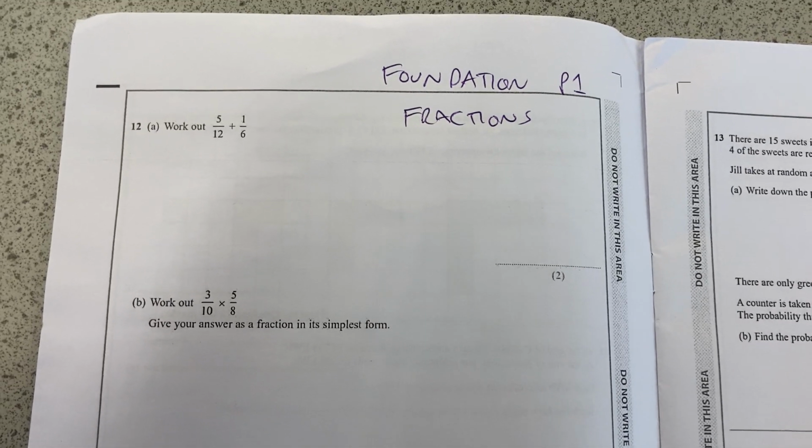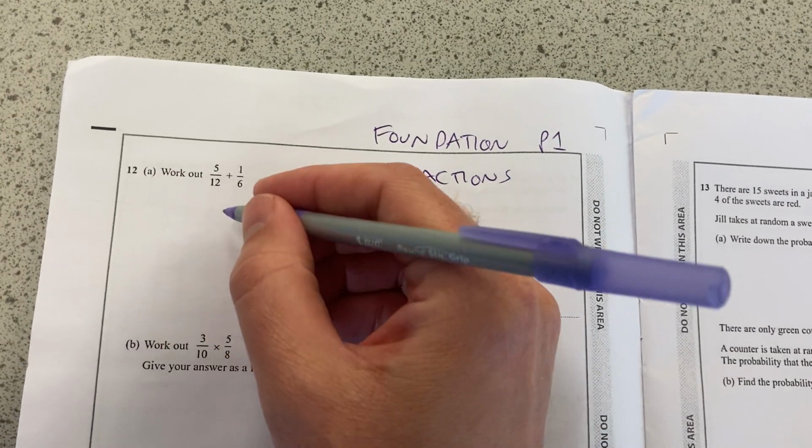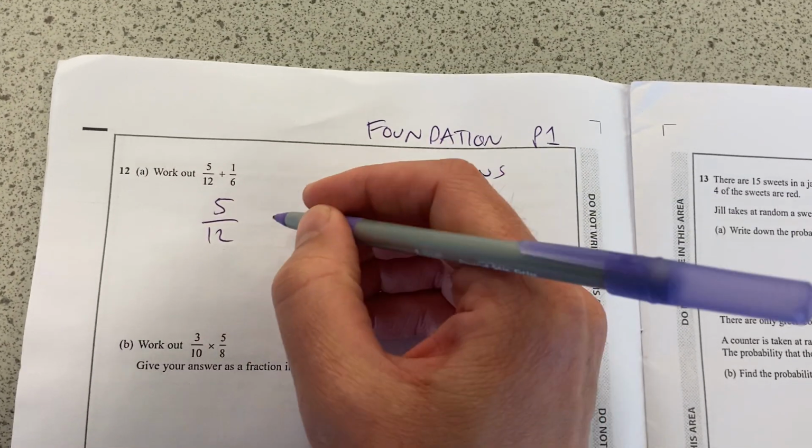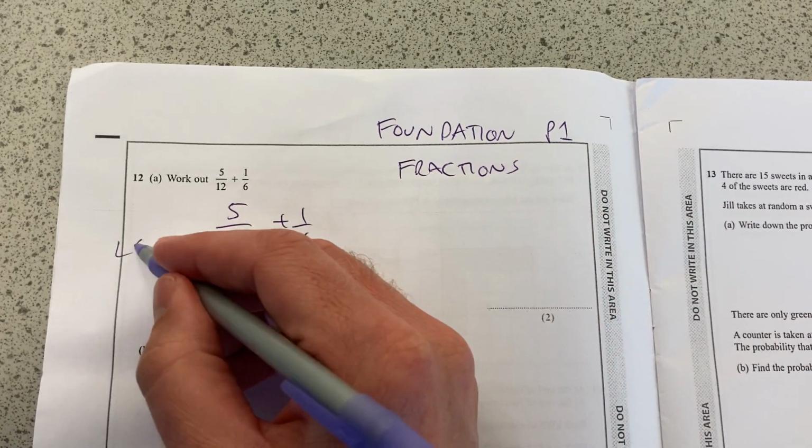We're doing Maths Foundation Paper 1, GCSE questions. This is question 12 on fractions. It says add 5/12 plus 1/6. We want to get the lowest common denominator.